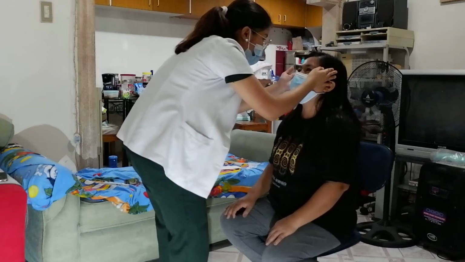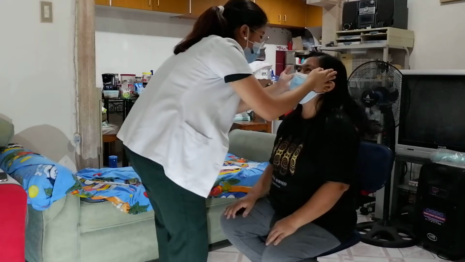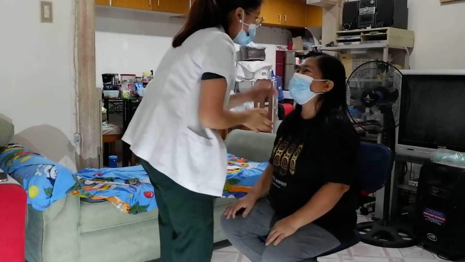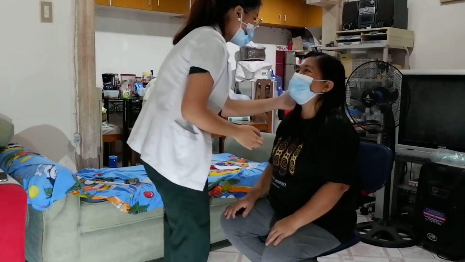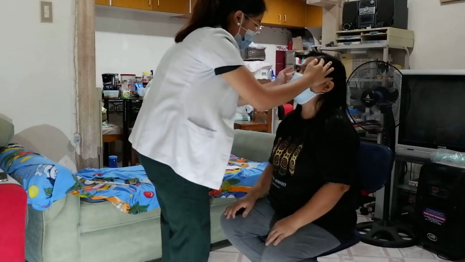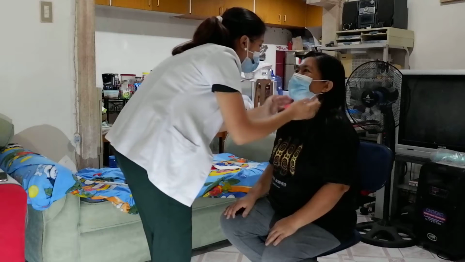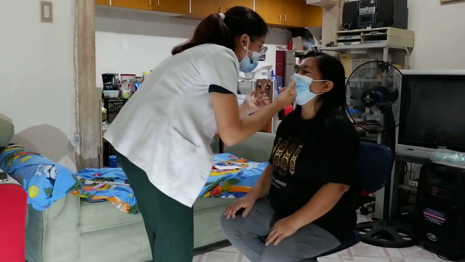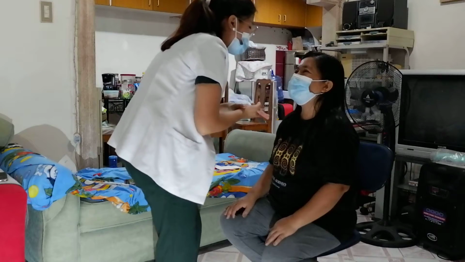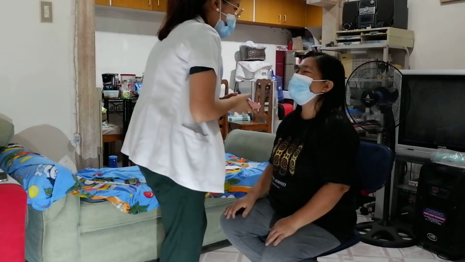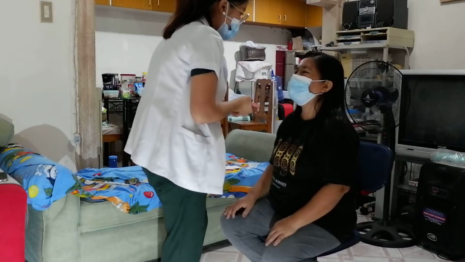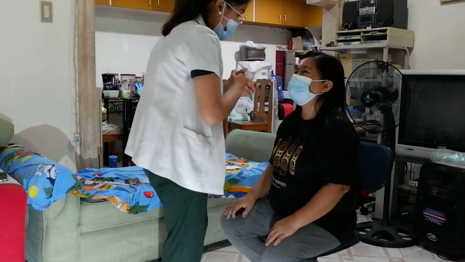Okay, so for the eyebrows, it is equal in distribution. It is full, and there is no presence of scaling. Next I'm going to assess is the eyelids. So for the eyelids, I want you to look down. I want you to close your eyes and open. Okay, so for the eyelids, there is no presence of edema. There is no discoloration, as well as presence of lesions. Upon closing, there is adequacy.